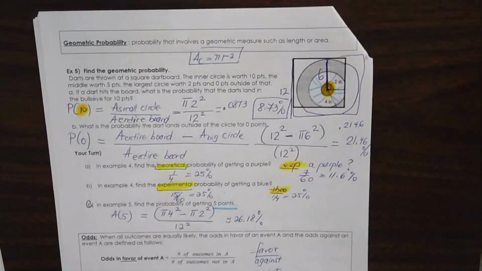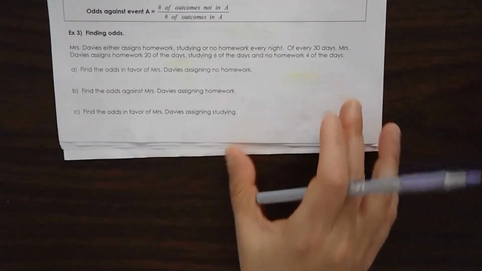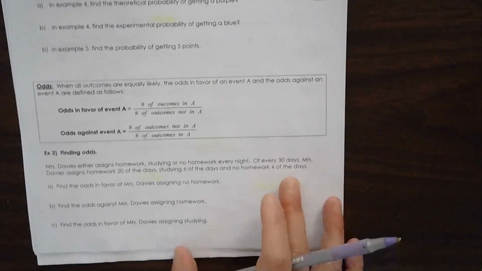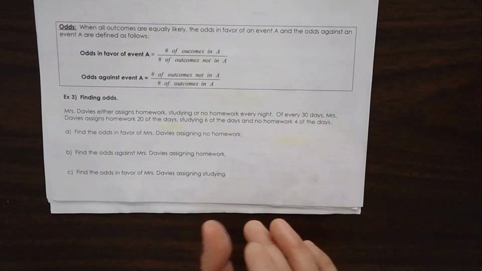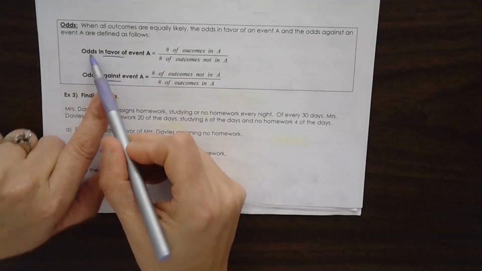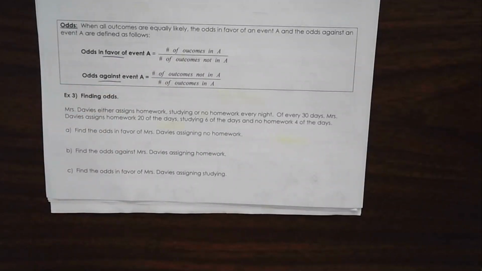Okay, and then one more thing that we're going to learn today is odds in favor and odds against. So, when you do a probability, you always have the denominator as your total number. With odds in favor or odds against, if they ask you what's the odds in favor of me, let's pretend we have 30 students in class, 14 girls, 16 boys.